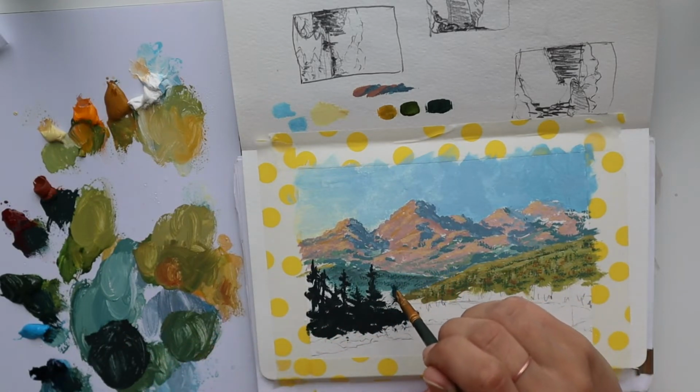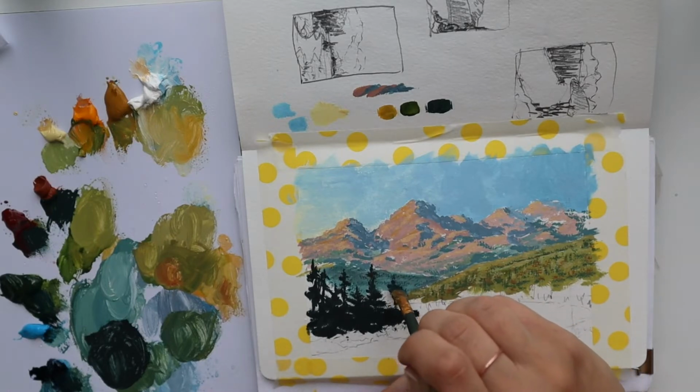As you can see, I'm not stressing too much over the details on the trees.